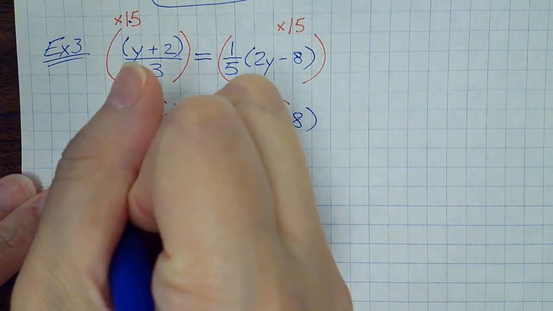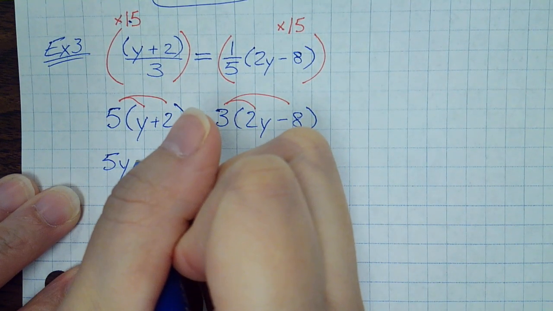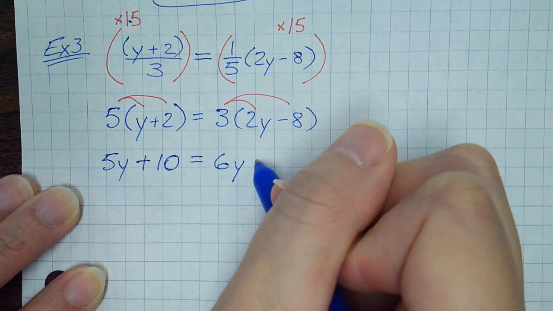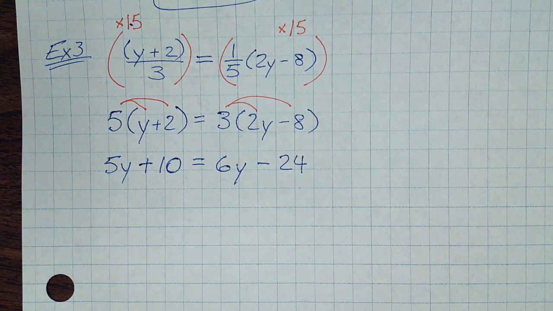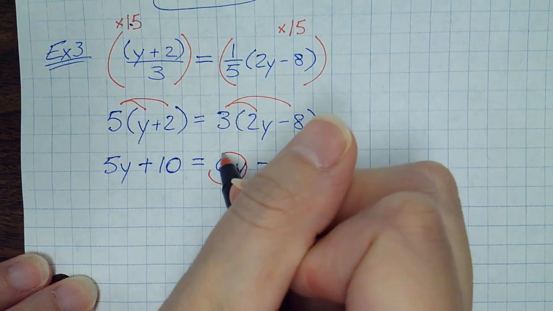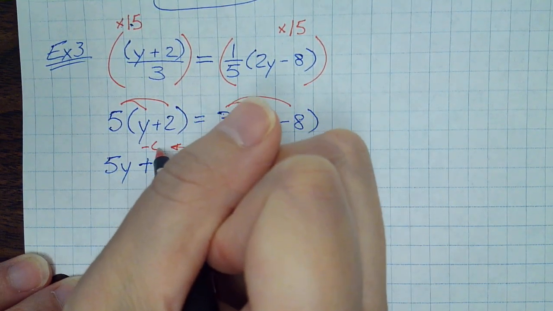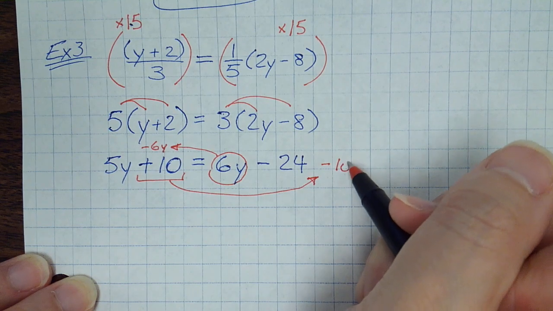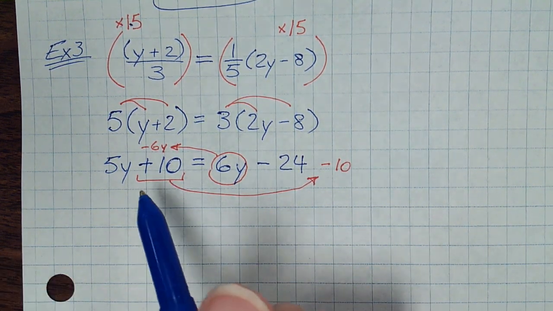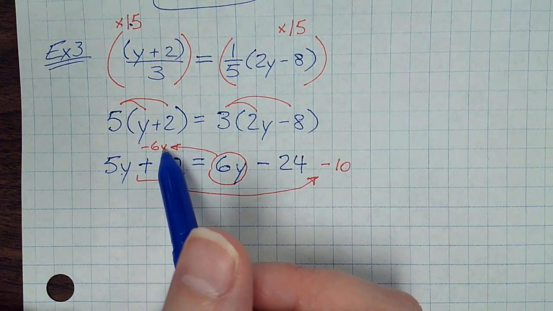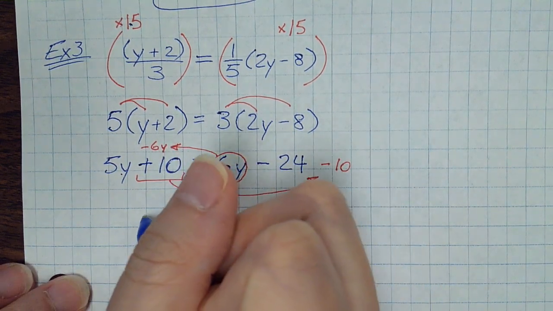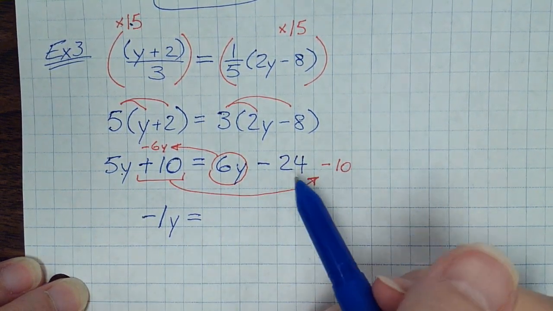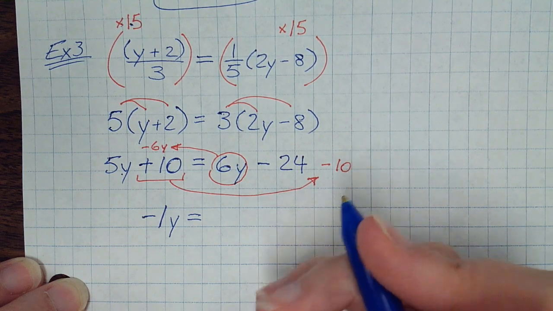Okay, so let's work it out. 5y. And then? Good. And then next step? Good.